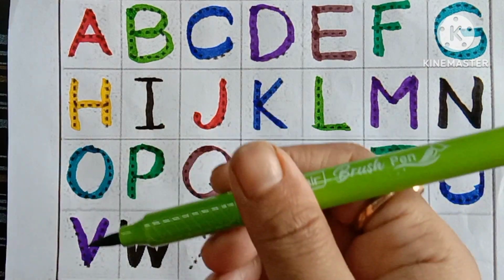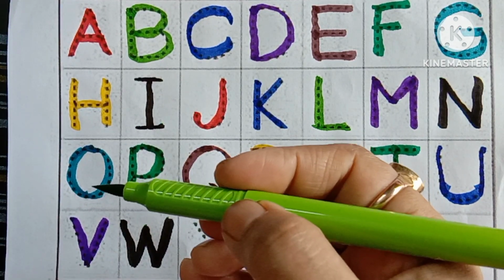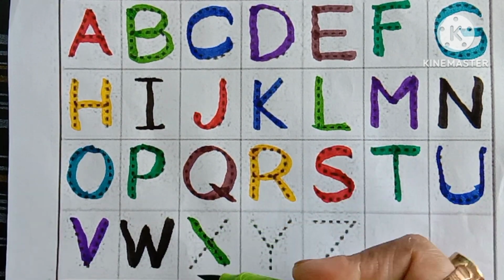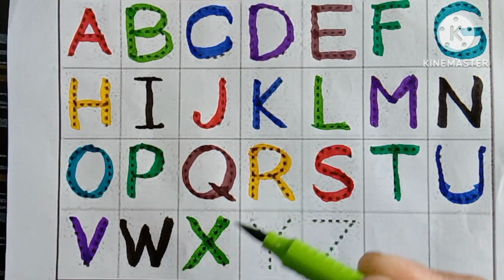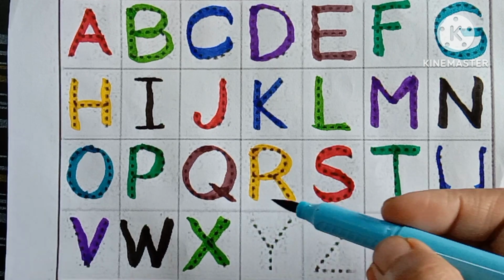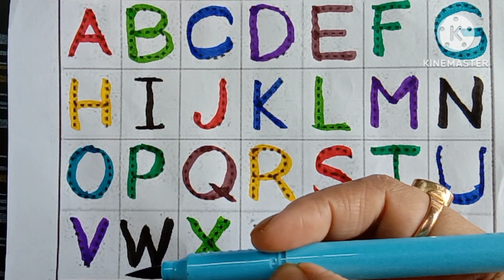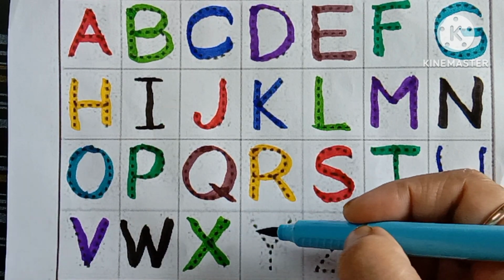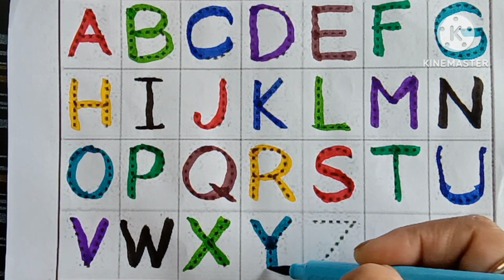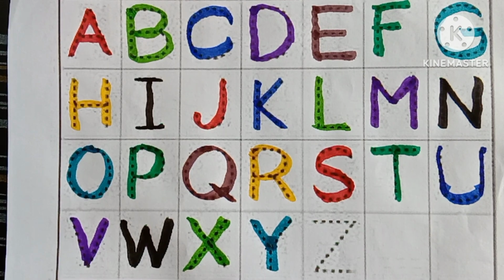X, light green color. X for xylophone. Y, light blue color. Y for yo-yo.